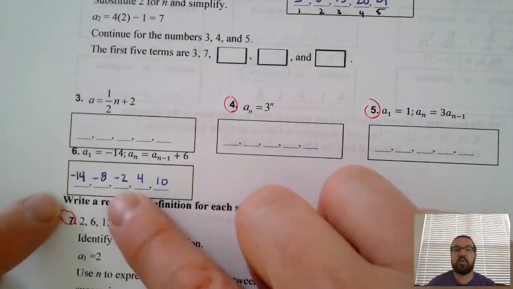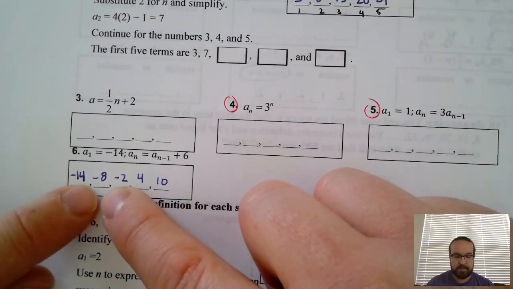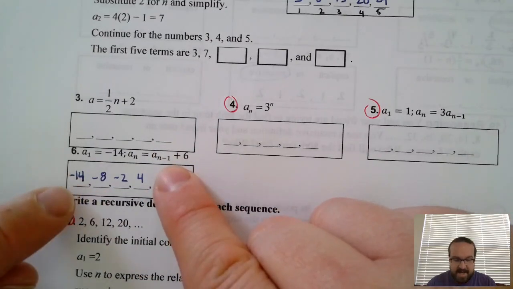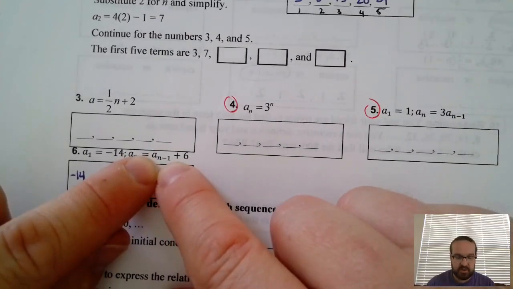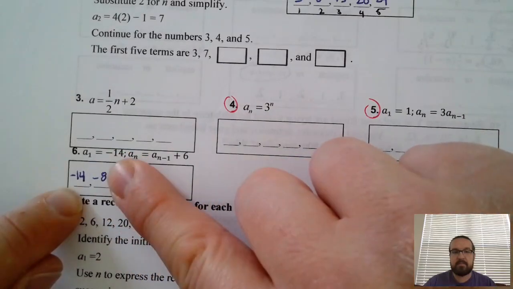This first one here, we can tell that the first term is negative 14. In order to find the next one, all I need to do here is take negative 14, that's what that a sub n minus 1, the previous answer, add 6 to it, and now I come up with negative 8.